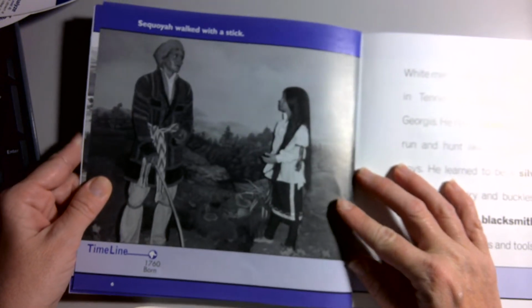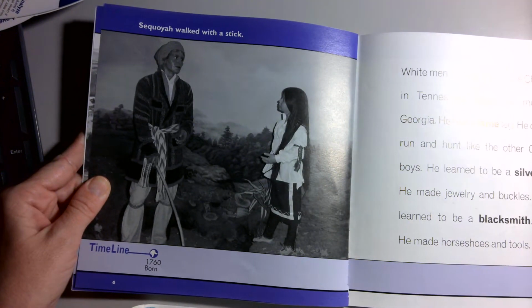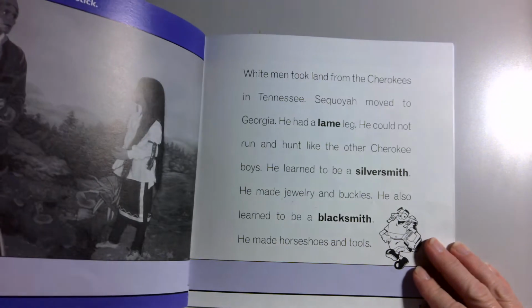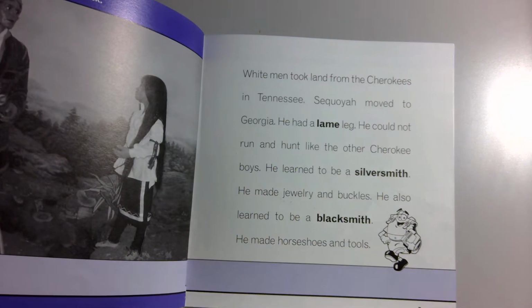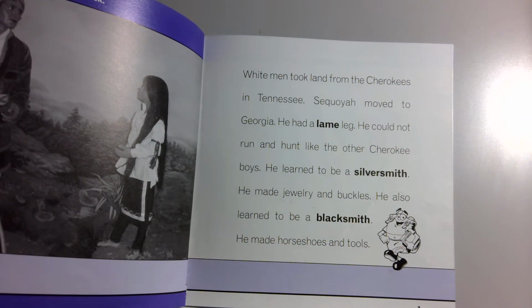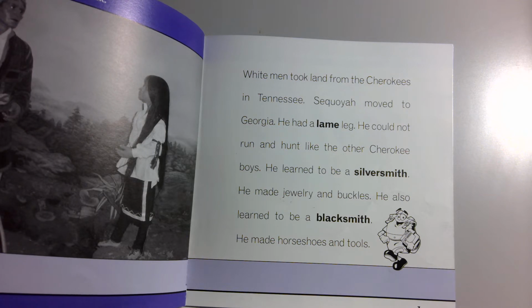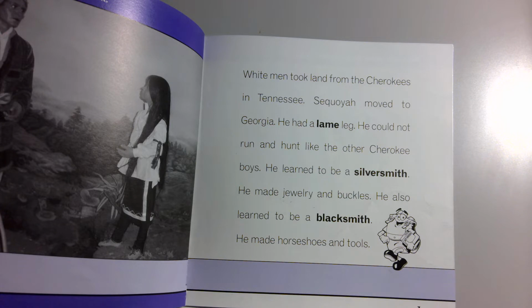On this page it says Sequoyah walked with a stick. White men took land from the Cherokees in Tennessee. Sequoyah moved to Georgia. He had a lame leg. He could not run and hunt like the other Cherokee boys. He learned to be a silversmith. He made jewelry and buckles. He also learned to blacksmith. He made horseshoes and tools.